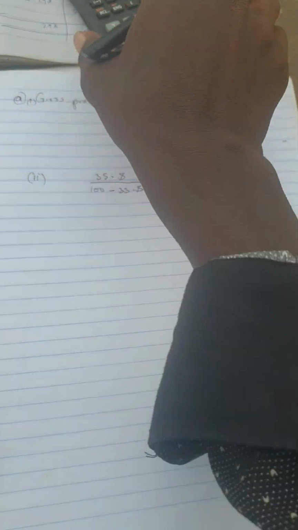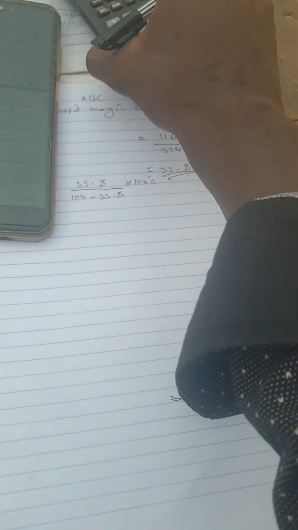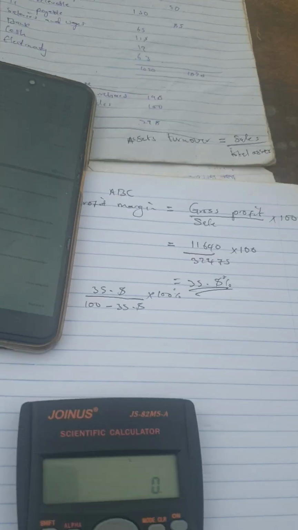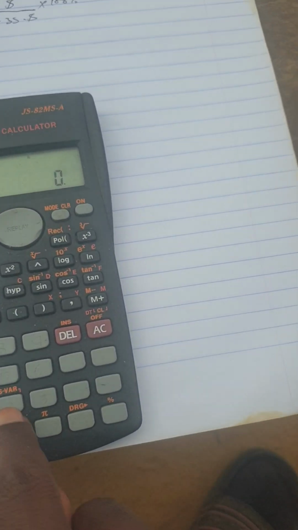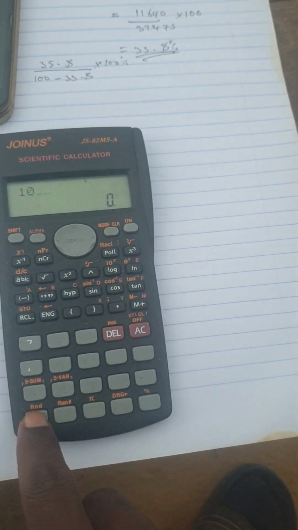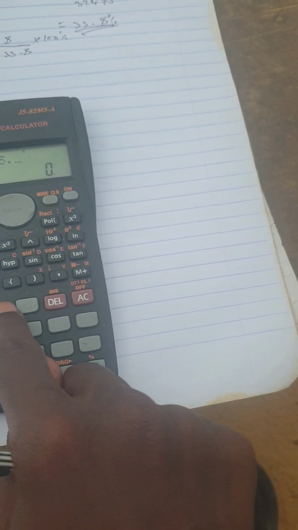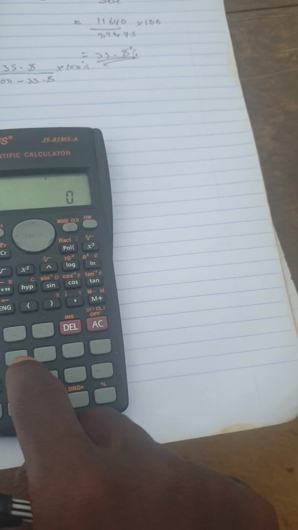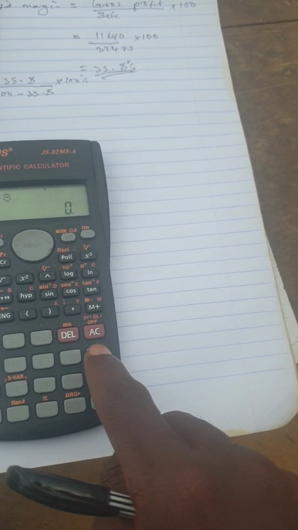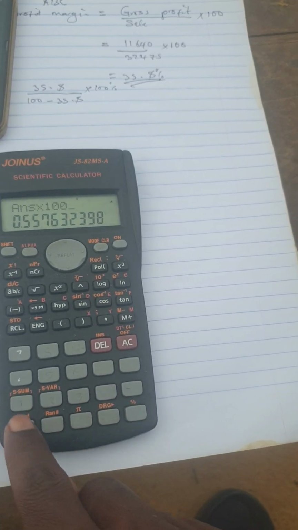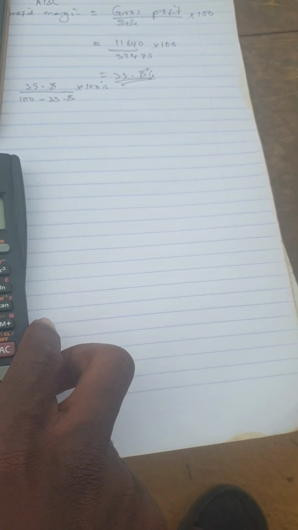So in this case, we have 35.8 divided by, let me start with the bottom part, 100 minus 35.8, which is 64.2. So we have 35.8 divided by 64.2, times 100. This is 55.8.